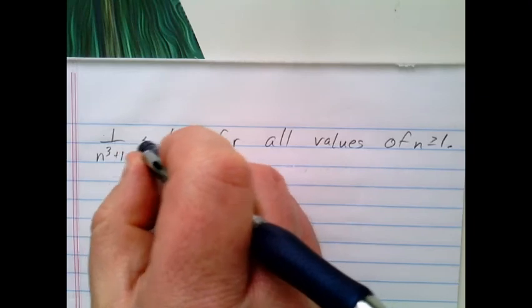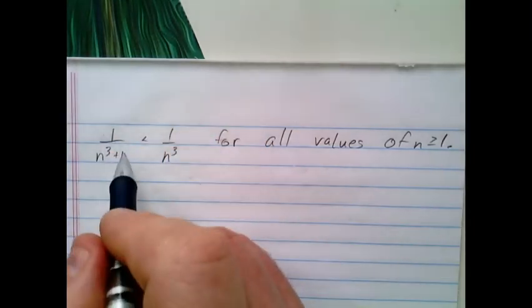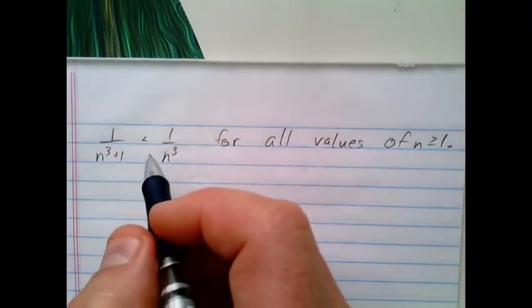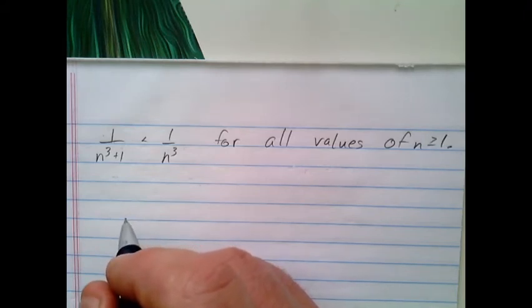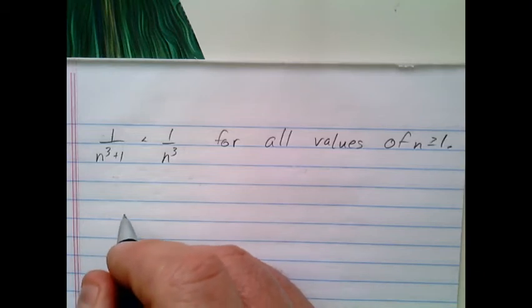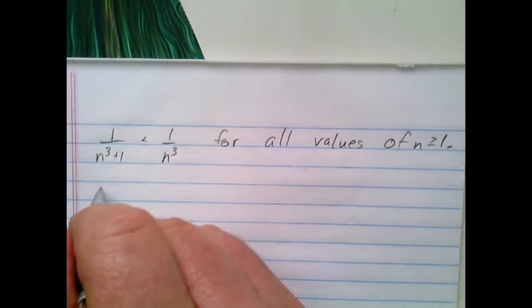In fact, I could really make a stronger statement. I could say 1 over n cubed plus 1 is strictly less than 1 over n cubed. But for the argument that I'm about to make, it would be good enough to say less than or equal to. Now remember, we used a capital S for partial sums. So let's think of it in terms of this.